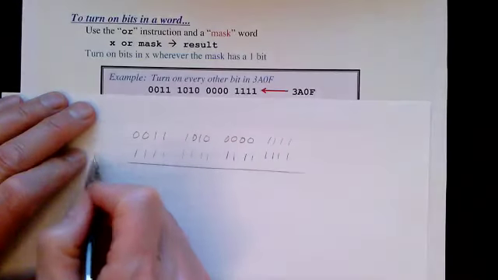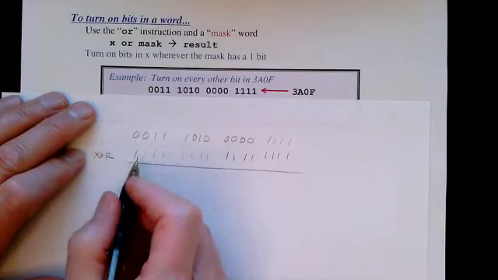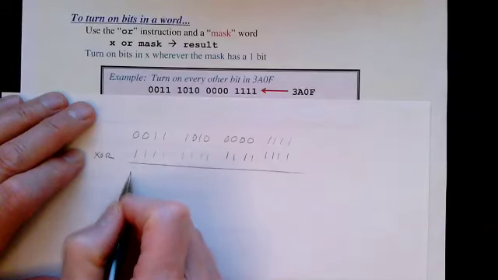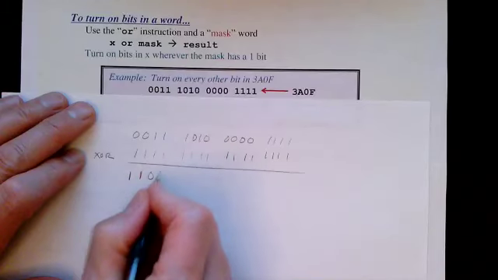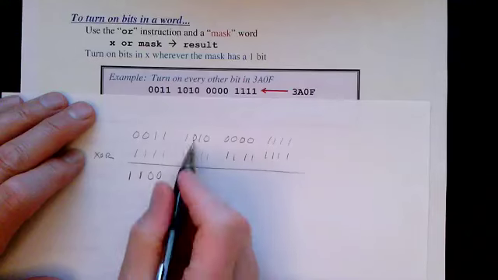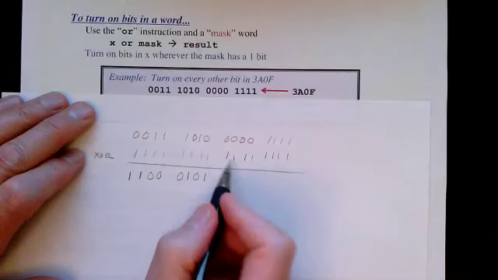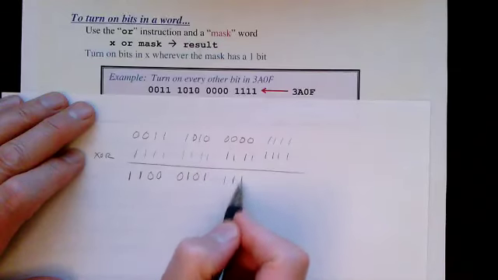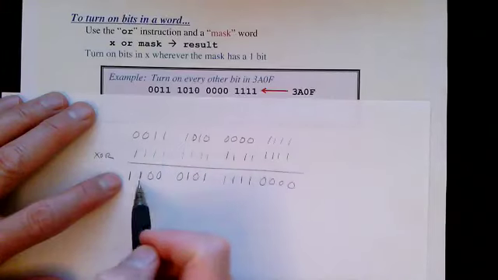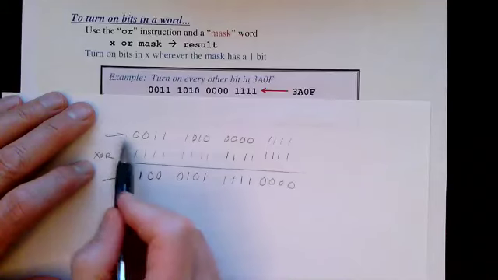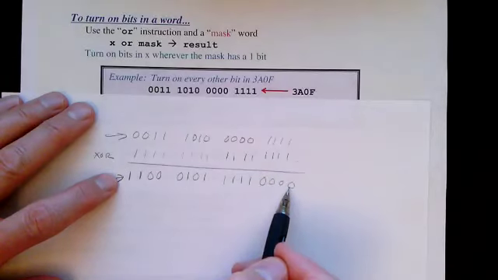Okay, and then we do the exclusive OR function. So 0 exclusive OR, well, they're different, so we have a 1 there. Here they're different, so we have a 1. Here they're the same, so we have zeros. Here they're the same. Here they're different. Here they're the same, and here they're different. Here they're different, and here they're the same. So now comparing our result to what we originally have, we see that we've just flipped all of the bits.